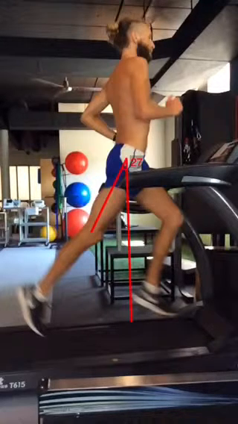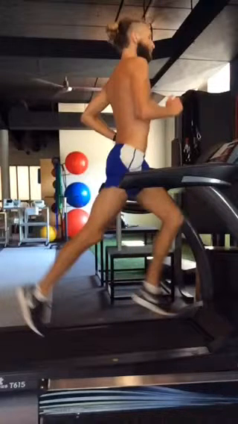I don't know if this is really an issue for you or not. I think you're close enough that it's probably not a major source of energy expenditure for you. So I don't think it's worth changing. And if you changed your cadence, this might be something that kind of automatically self-corrects. So the next thing we're going to look at is your hip flexion.